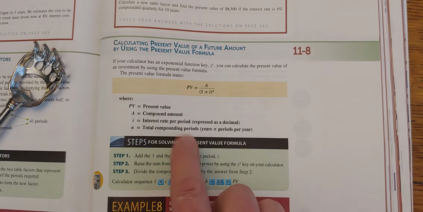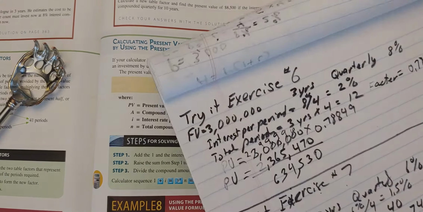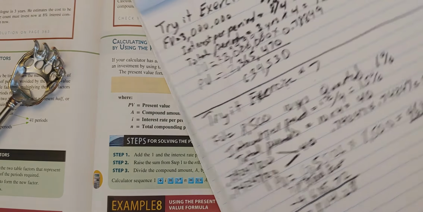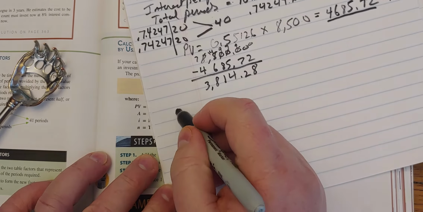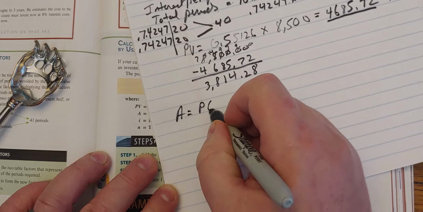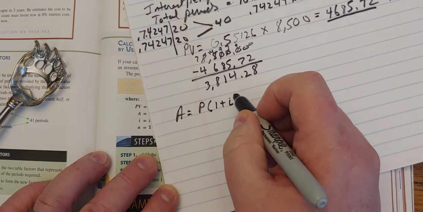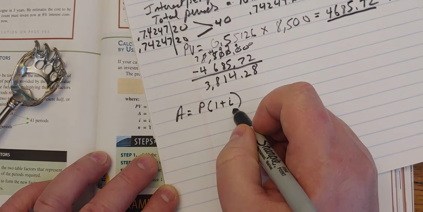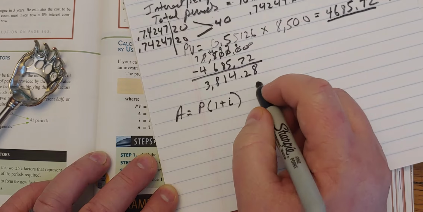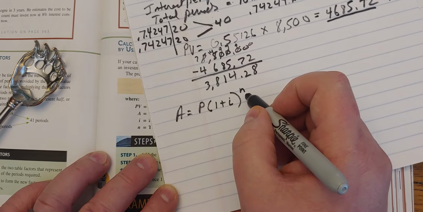So all we're doing is taking the present value or the future value formula. They called it A equals the present value or the principal times 1 plus i, where little i is the compounding interest rate per compounding period, raised to the small n, which was the total number of compounding periods.